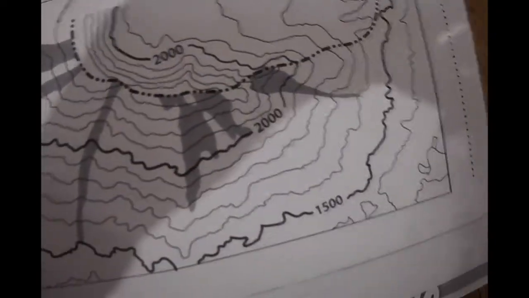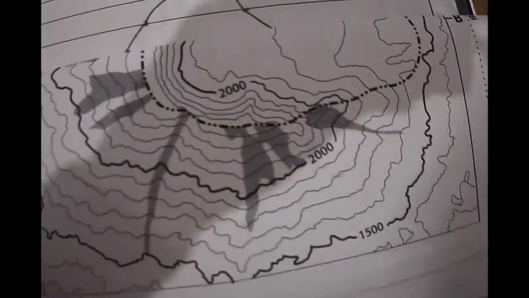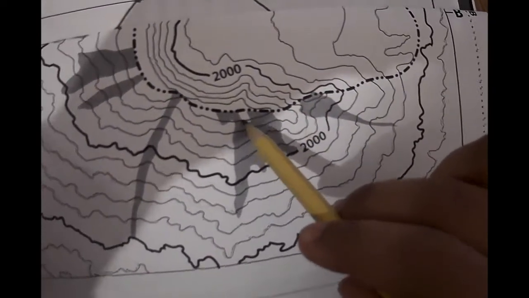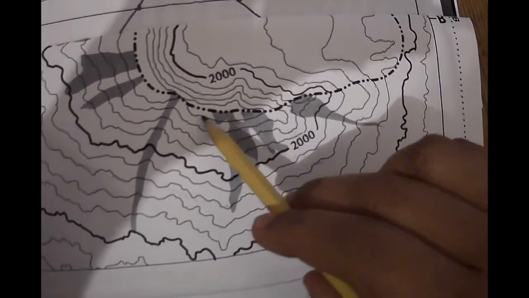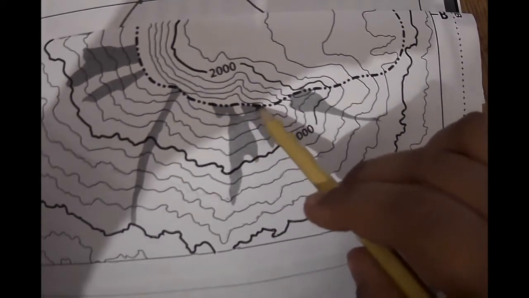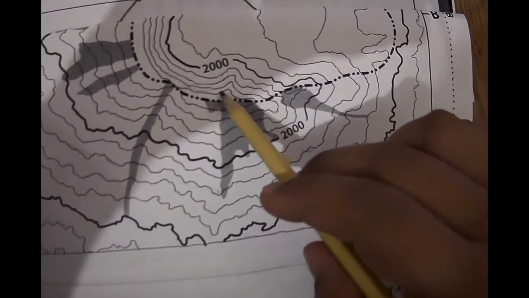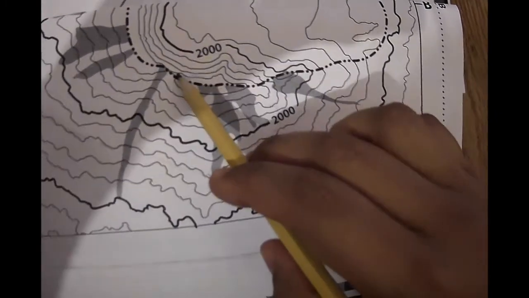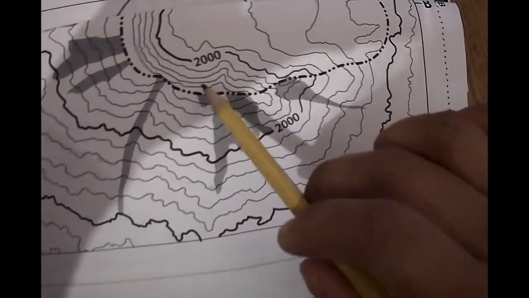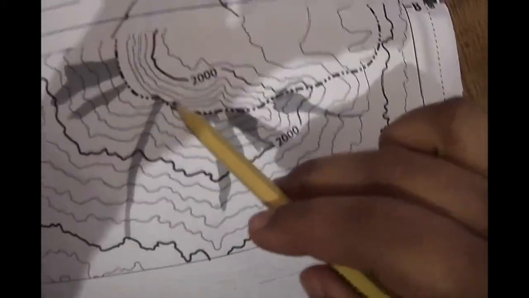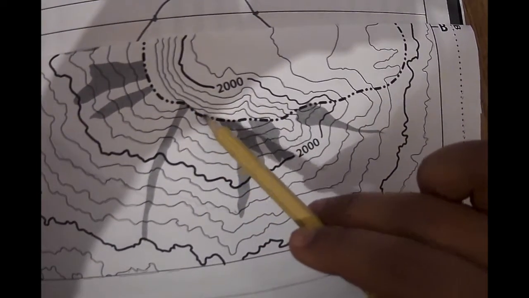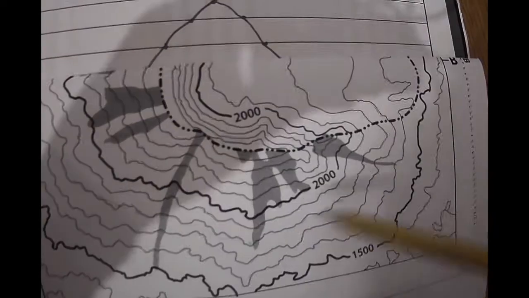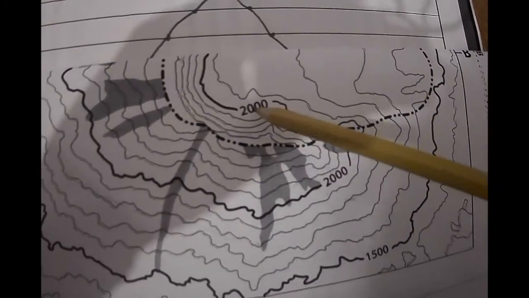This is where it gets a bit interesting. This is our 2,400 contour line. However, if we trace this line around, it seems like all of that is 2,400. Now you may notice these other lines in between. Those all are less. The next big elevation from 2,400 is 2,000.